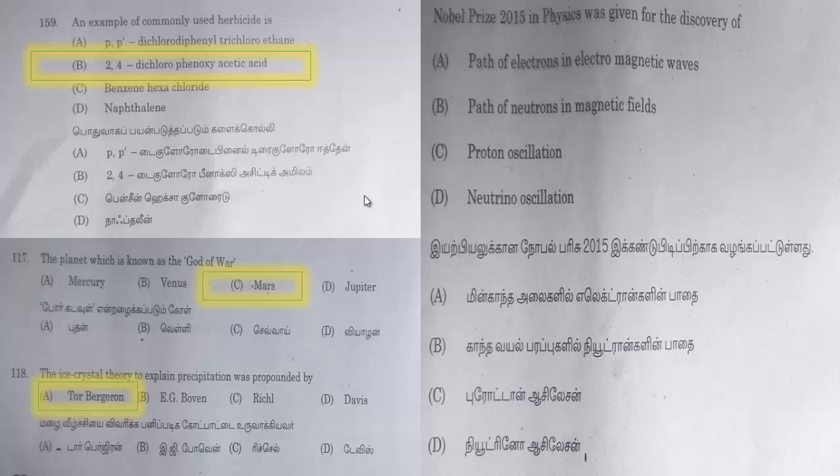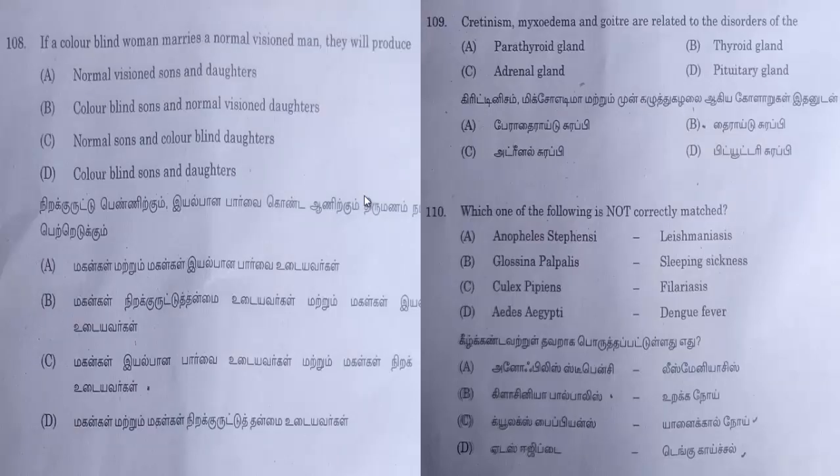So the next one is a very direct question. The Nobel Prize 2015 in physics was given for the discovery of neutrino oscillation. Okay, neutrino is a subatomic particle. Recently the research has focused on neutrino. So this year the Nobel Prize for physics goes to the neutrino oscillation discovery.